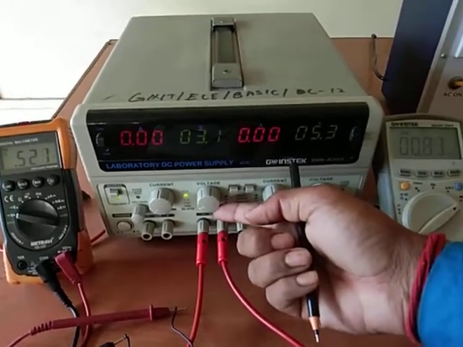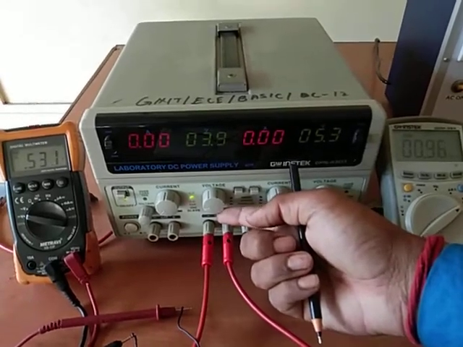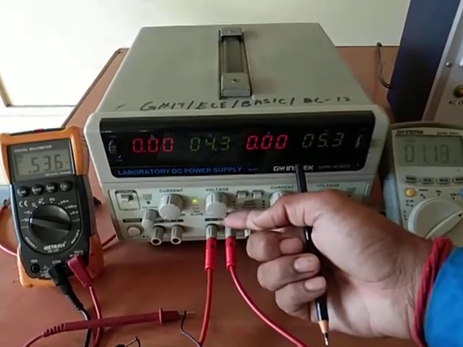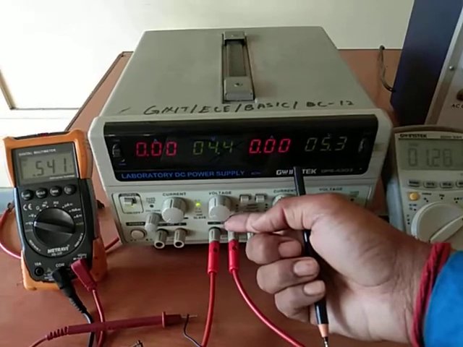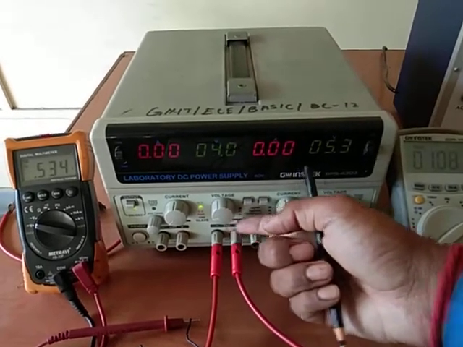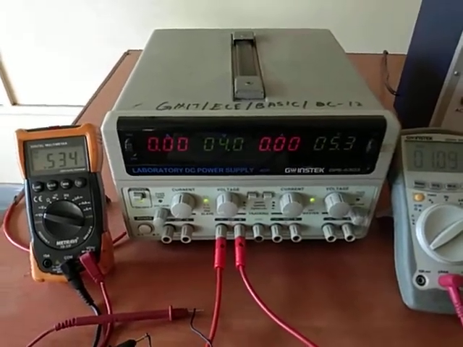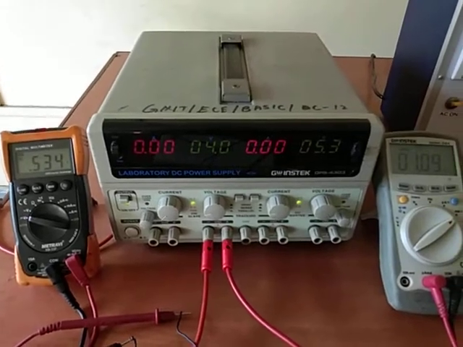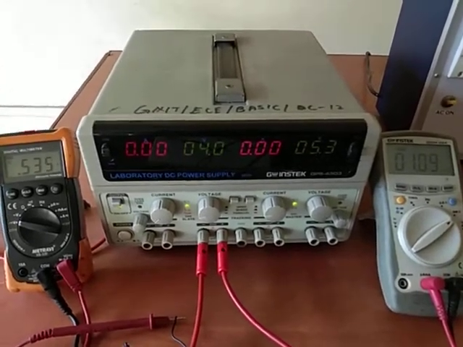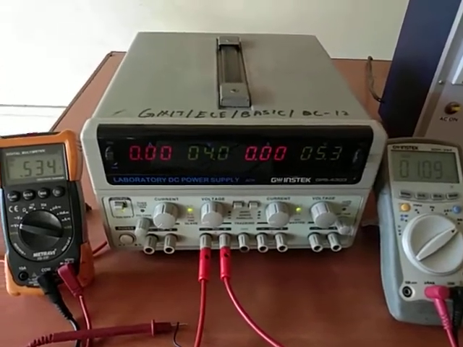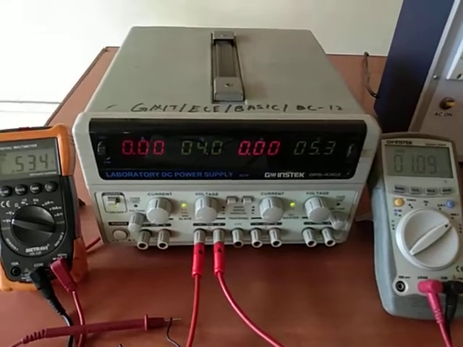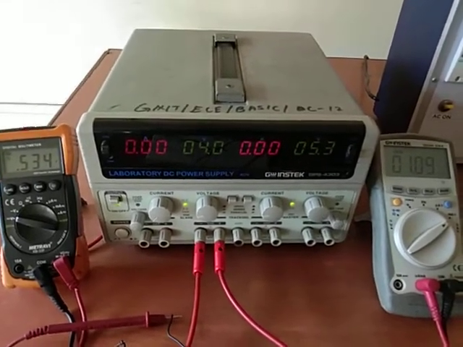Again 4 volt, input voltage is 4, corresponding reading VD is 0.535, ID is 1.09 milliamp.